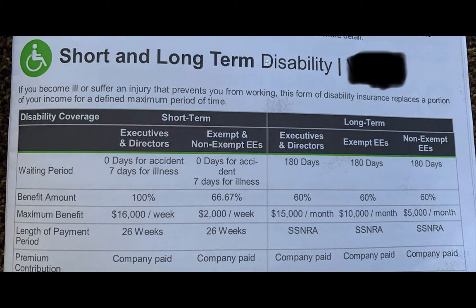Contribute this short-term and long-term disability insurance. Say if you become ill or suffer an injury that prevents you from working, this form of disability insurance replaces a portion of your income for a defined maximum period of time. Let's see the short term.